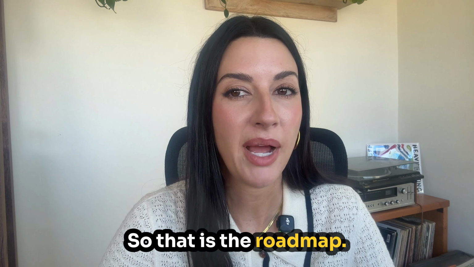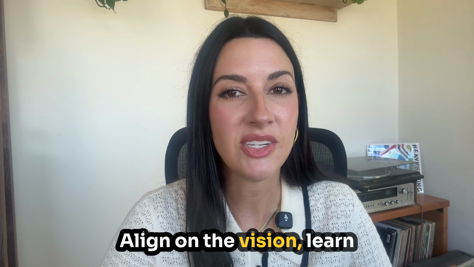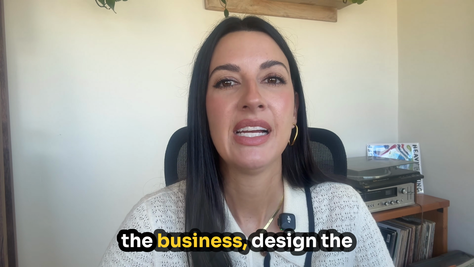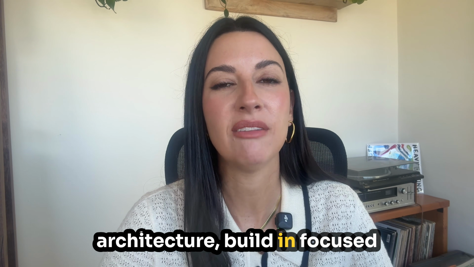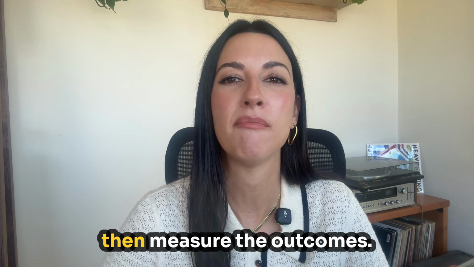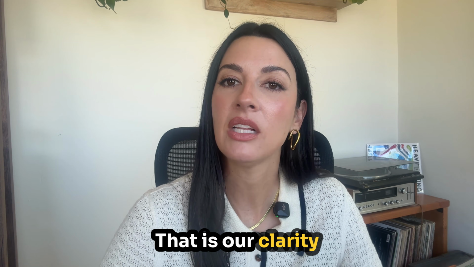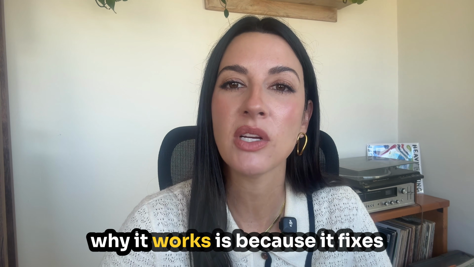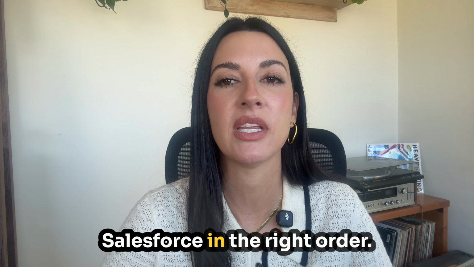So that is the roadmap. It is simple. Align on the vision, learn the business, design the architecture, build in focused cycles, iterate after launch, train the team properly, and then measure the outcomes. That is our clarity methodology, and the reason why it works is because it fixes Salesforce in the right order.